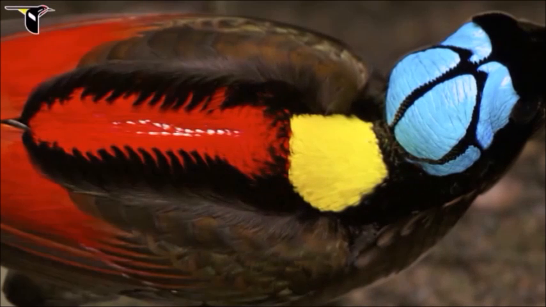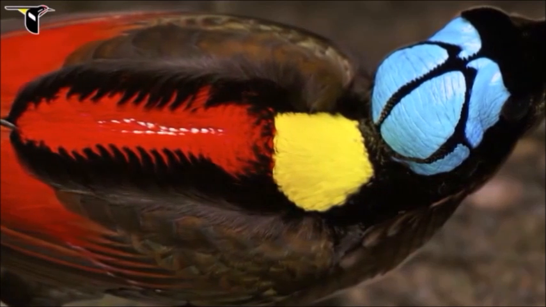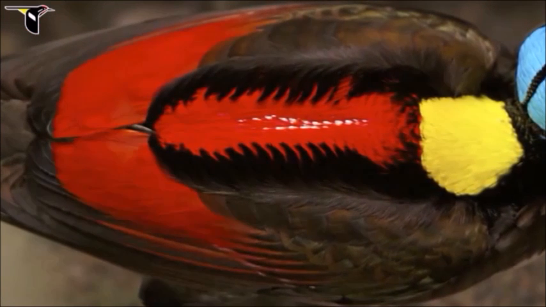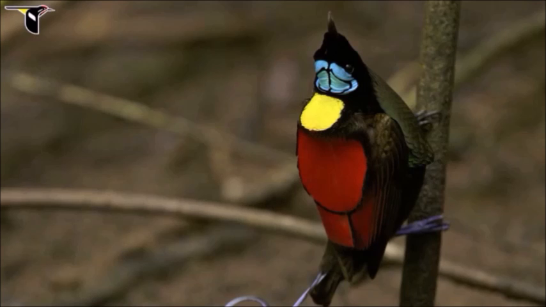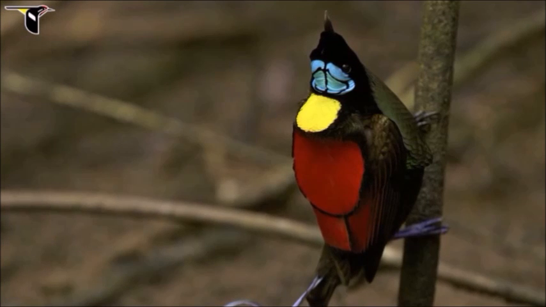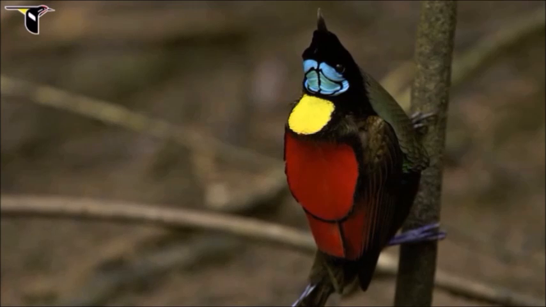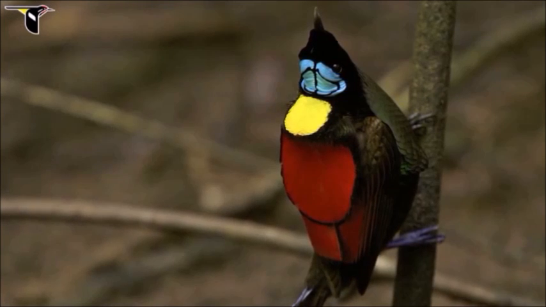And you see this bright yellow that's on the nape and neck, and the crimson red that's down the middle of the back and also on the coverts of the wings. These red and yellow feathers are a great example of pigment-based colors. Unlike the structural colors, they're always looking bright red and bright yellow from nearly every vantage point.